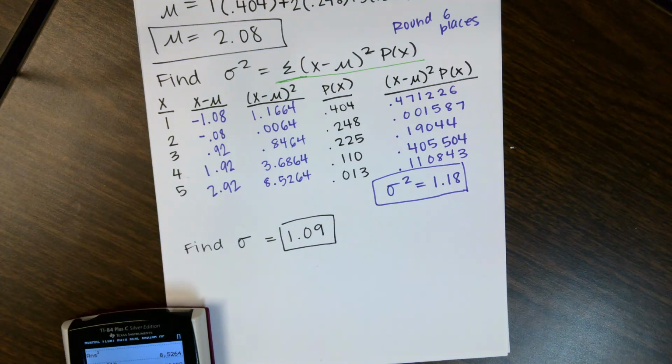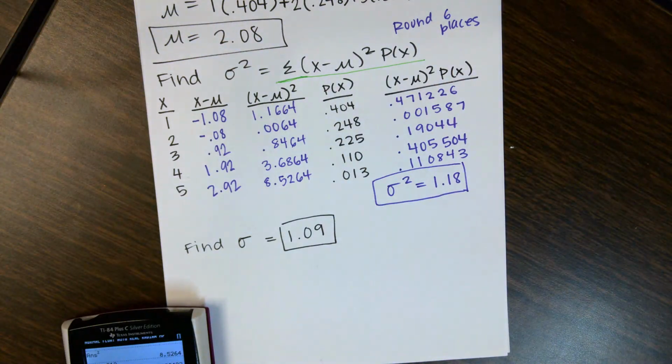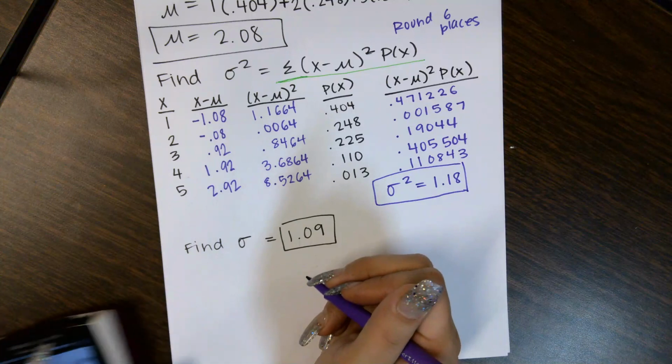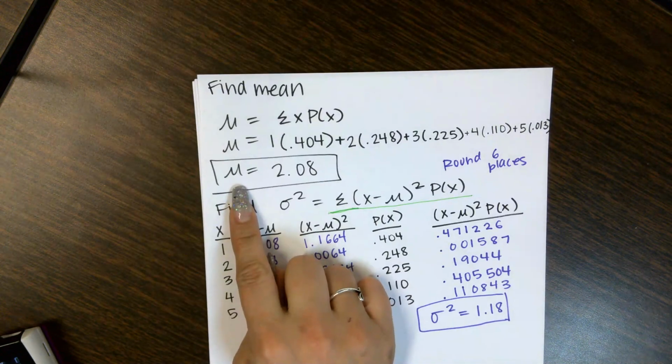And then, full disclosure, not even lie to y'all, the interpretation of this one is kind of annoying. It's like a select all that apply. So there's all these sentences, and you're supposed to read all of them and deduce which one has something to do with this. The ones that made sense to me were that we have an average of about 2.